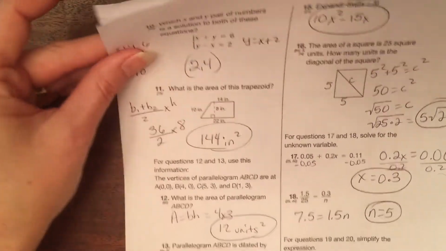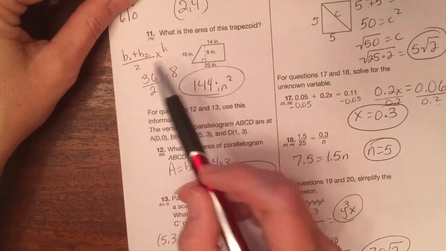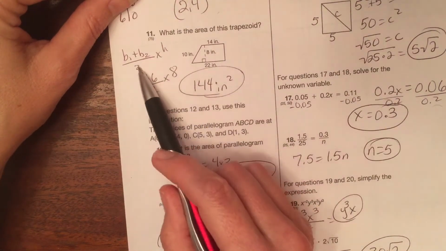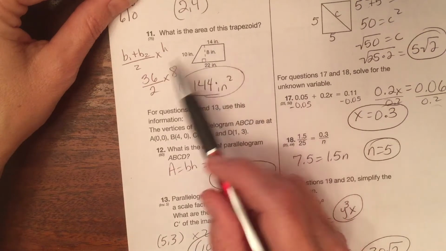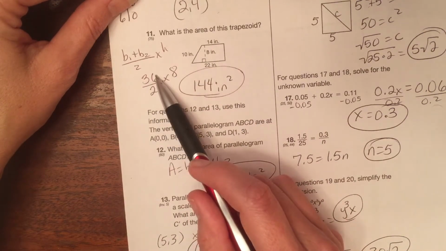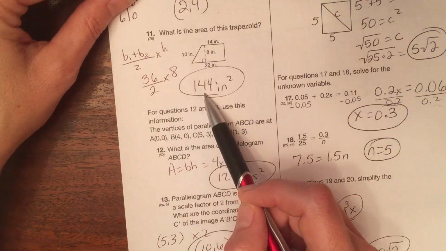Number 11, area of a trapezoid. Base 1 plus base 2 divided by 2 times the height. So we have to average the bases, multiply it times the height. My bases were 22 and 14. Added them up, that gave me 36, divided by 2, multiply by the height, 144 inches squared.